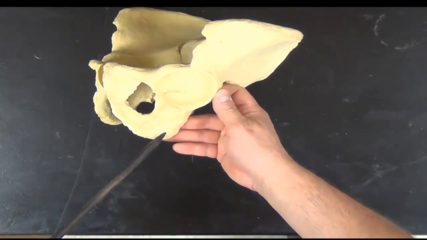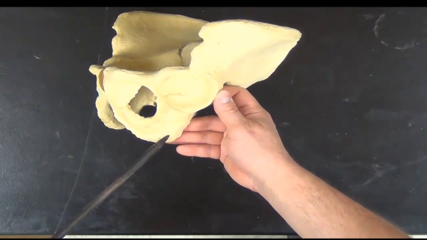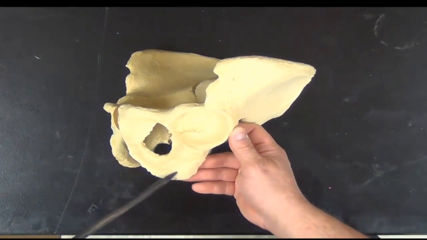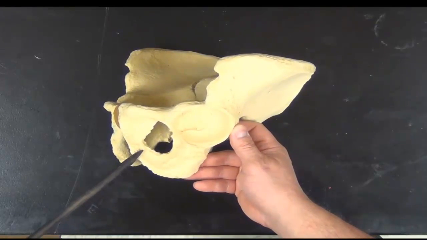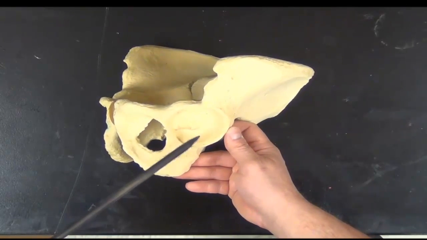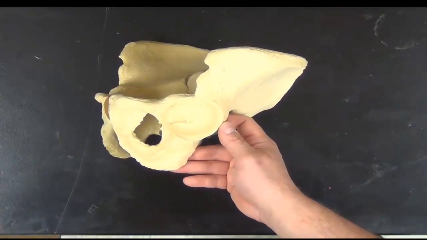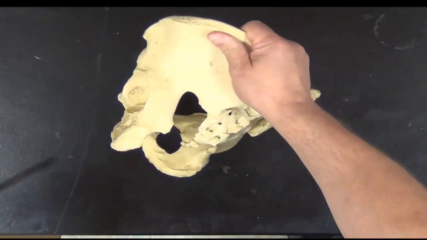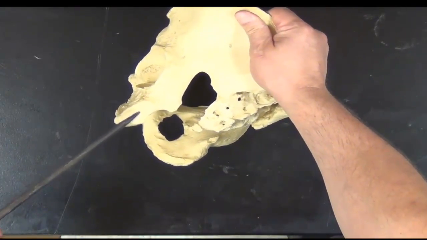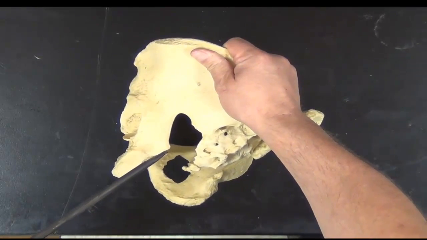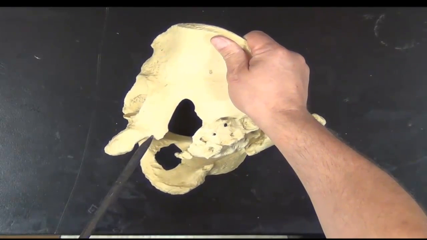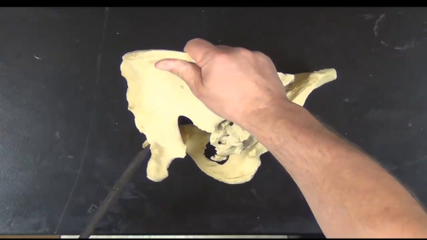Ischial tuberosity is this large structure right here. And then we've got the inferior ischiopubic ramus, and contributing to the acetabulum here as well. I'm going to show real quickly on the posterior side, we not only have the ischial tuberosity, but we've also got a little strut right here called the ischial spine.